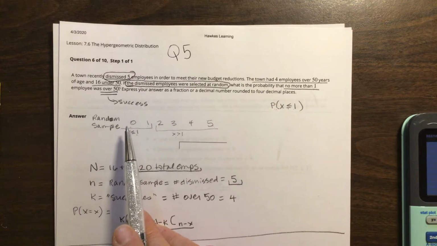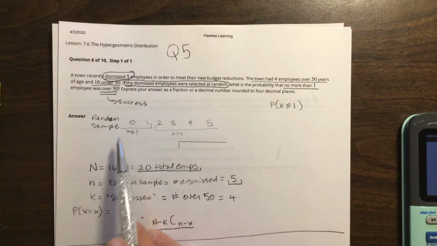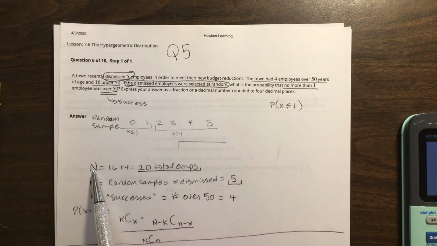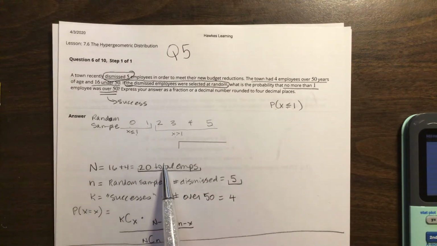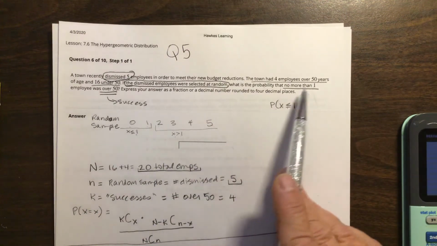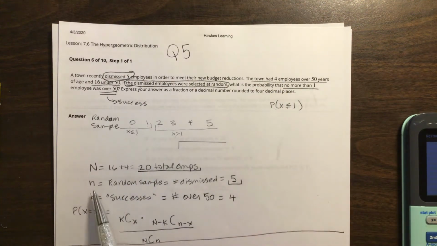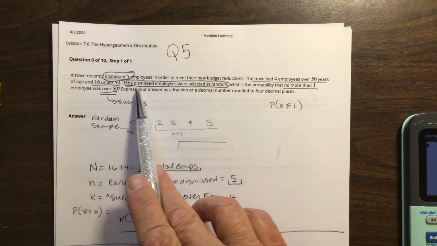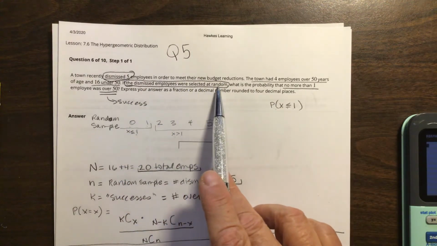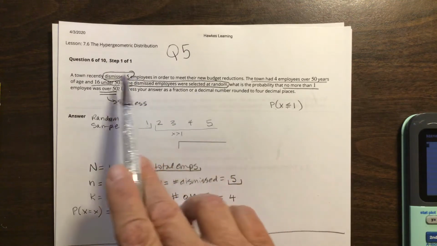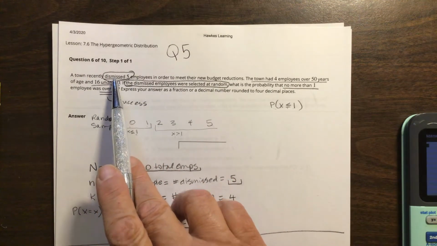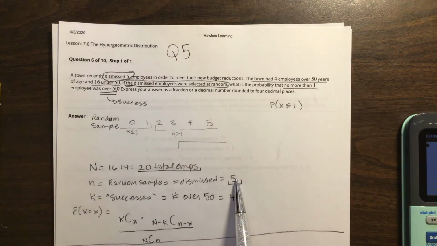Okay, so N is your total number of employees. This time they broke it out by their ages, so we had to add them up. Little n is your random sample, the dismissed employees selected at random. How many were dismissed? 5 were dismissed. So that's where the n came from.